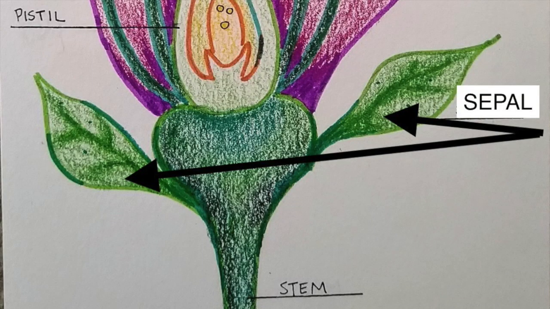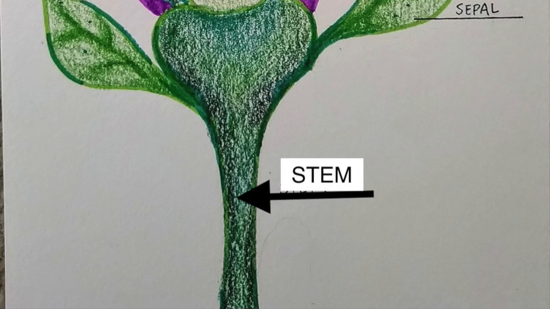Next we have what are called the sepals. That's these two little leaf things down here. Some plants have these, some don't. But the sepals protect the flower before it's bloomed. They cover the bud of the flower, and when the flower opens up, they're underneath the flower. So sepals are leaves that protect the flower. Finally, we have the stem of the flower, and that's the part that supports the flower while it grows.